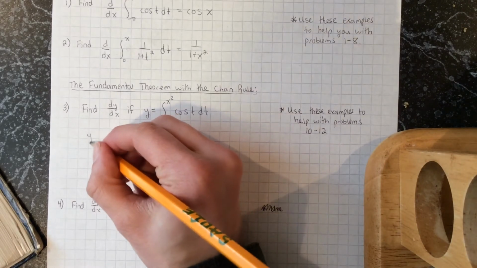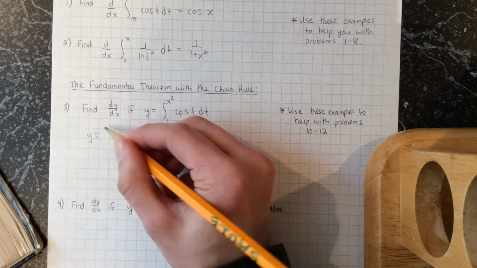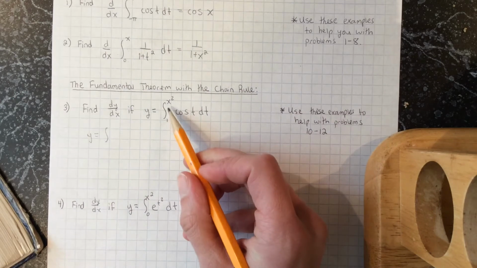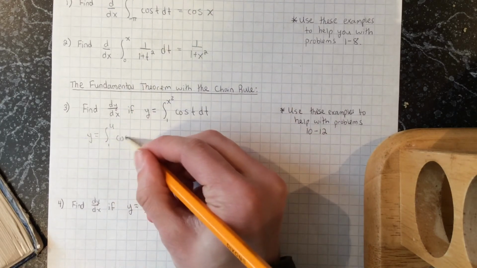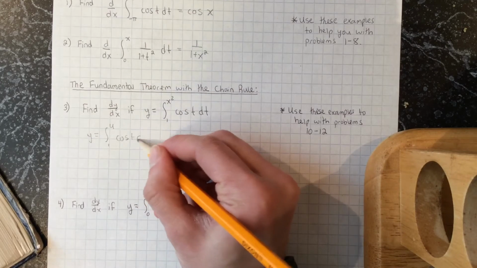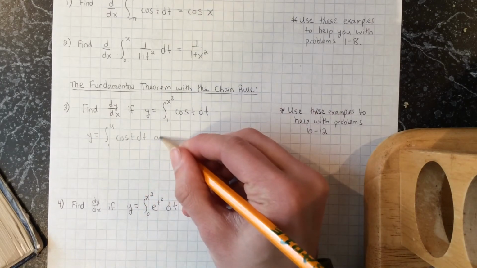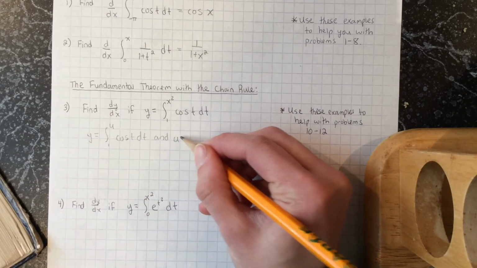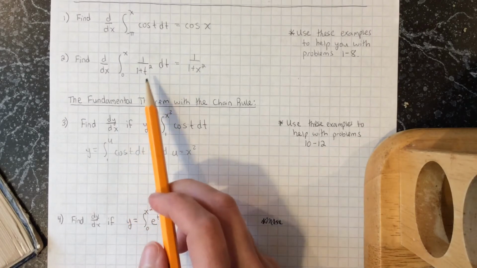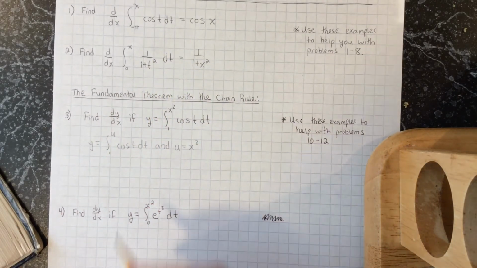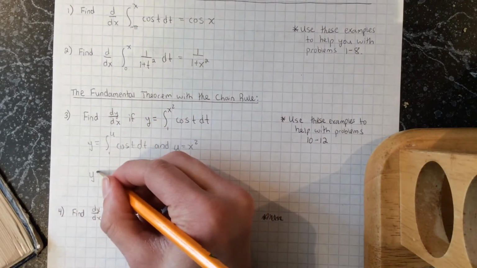We're going to say that y is equal to the integral from 1 to u of cosine of t dt, and we're going to state that u is equal to x squared. So we just did simple substitution, so that way we can use the rule that we used in these two examples.